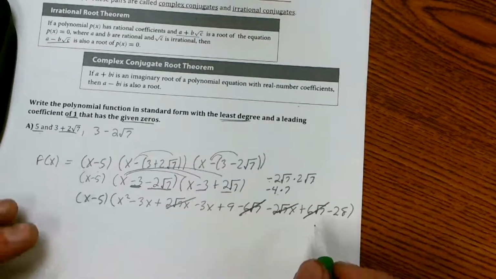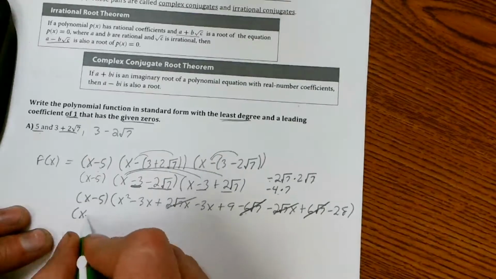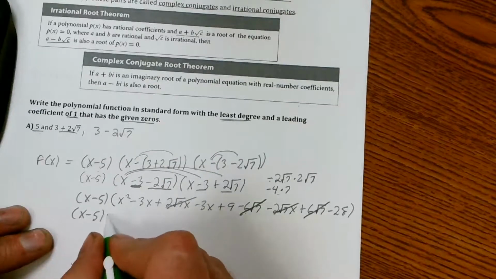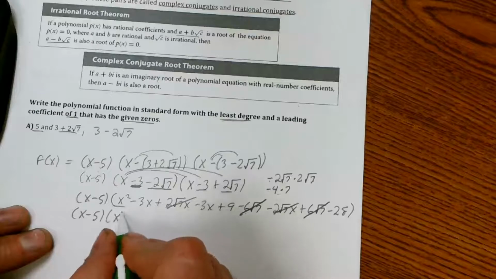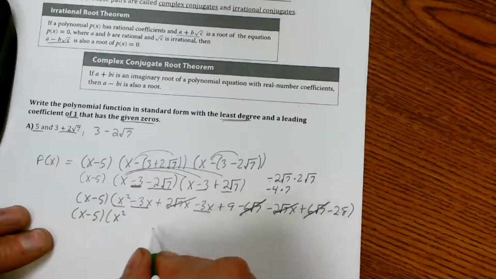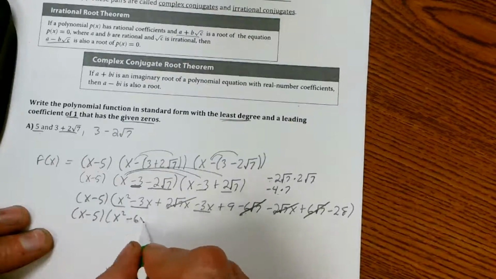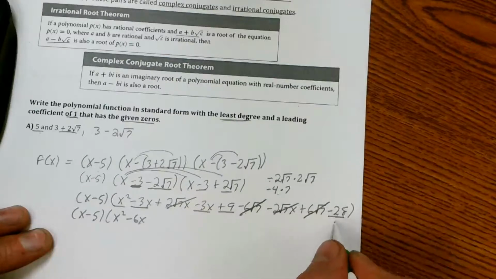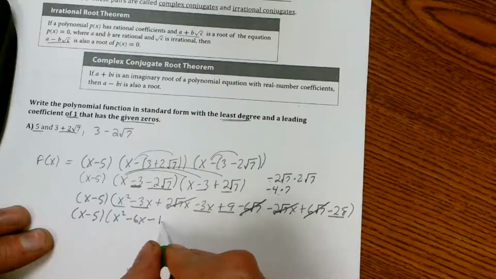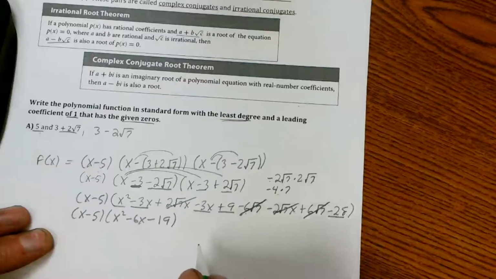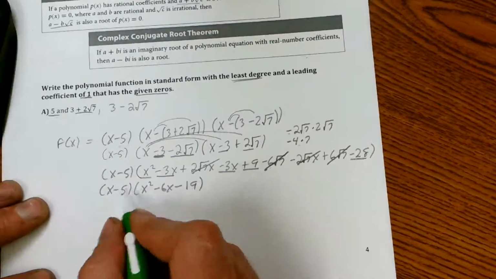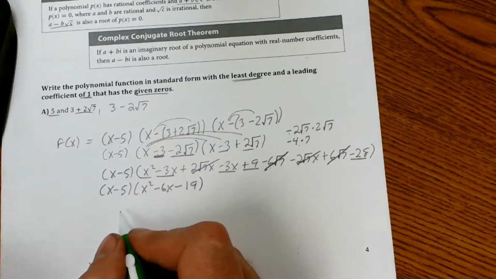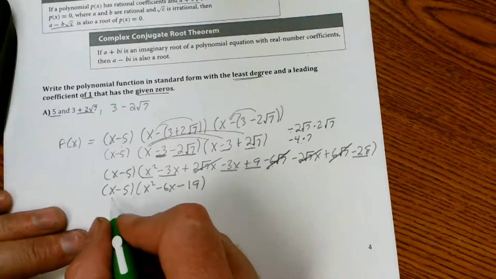And the negative 6 rad 7 cancels out with a positive 6 rad 7. And let's see what we got. So I'm going to keep my x minus 5 there. I'm going to underline this as x squared. Negative 3x and negative 3x. I don't see any other x's. Make negative 6x. And 9 and negative 28, well, those add up to negative 19. I think I've dealt with everything.